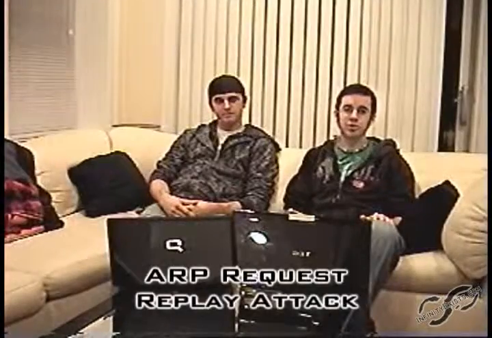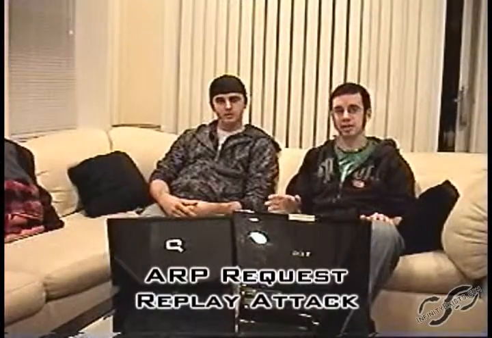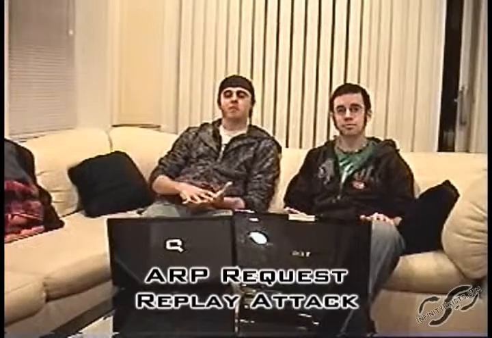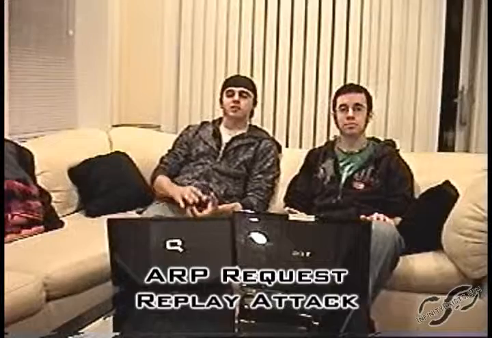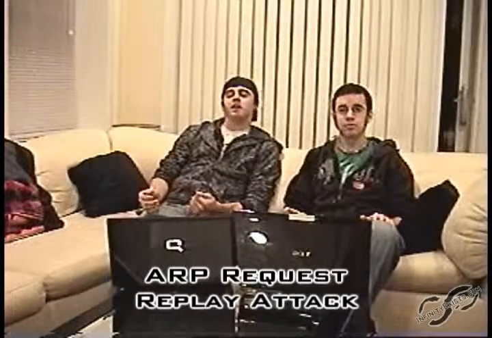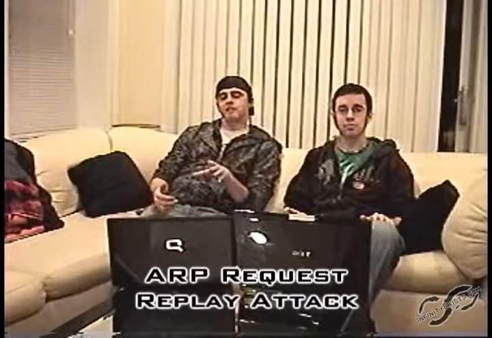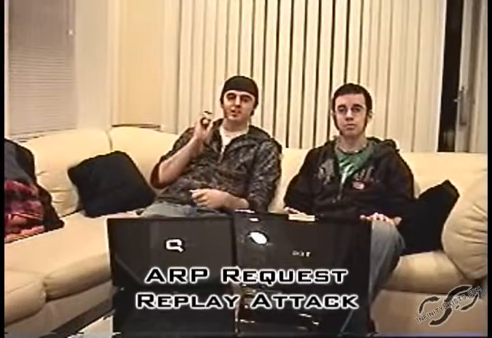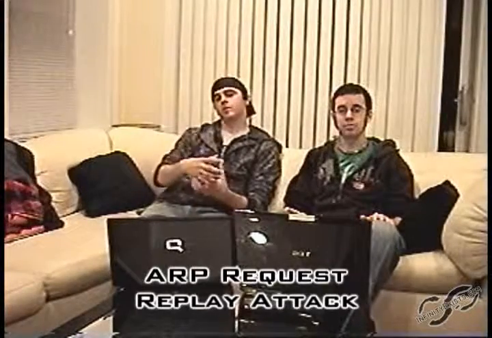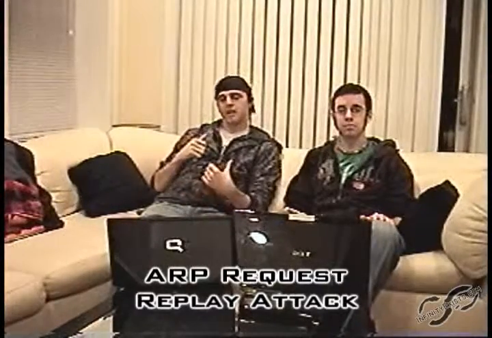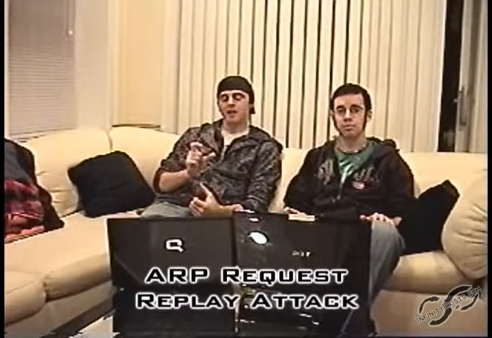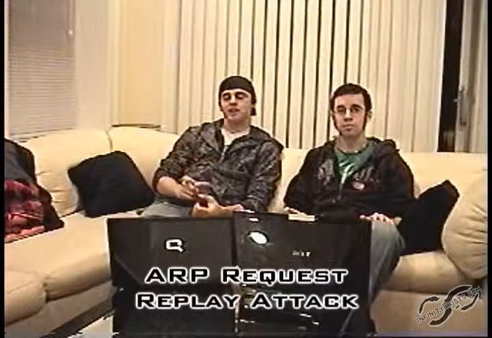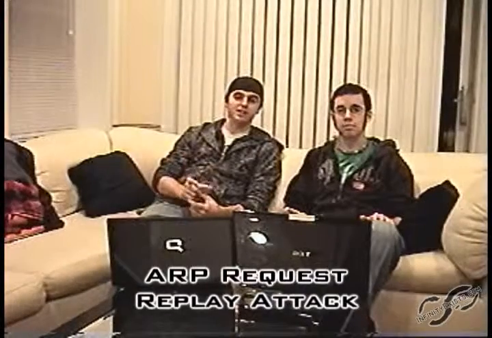The first attack we're going to show you is the ARP request replay attack. Now this attack is probably the most reliable for generating IVs. Basically what it does is it looks for an ARP request and then it sends that ARP request to the AP and then it repeats that ARP request. So the ARP request then gets a reply back from the AP, but every time it sends that reply back there's a new IV, and this allows us to generate unique IVs very quickly.